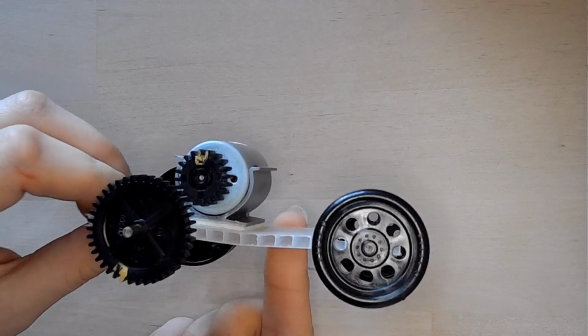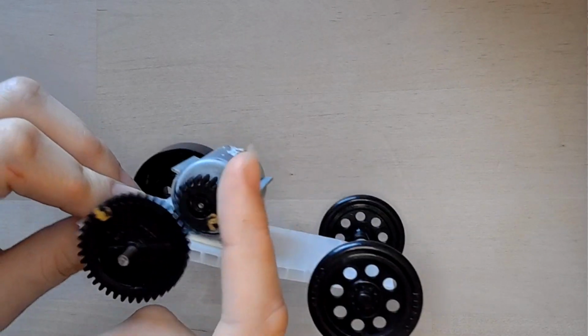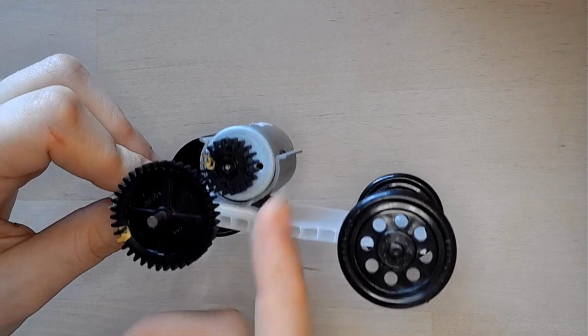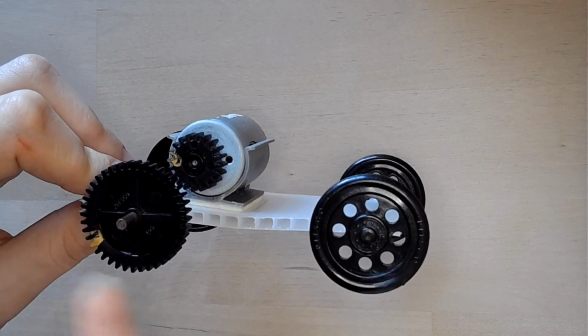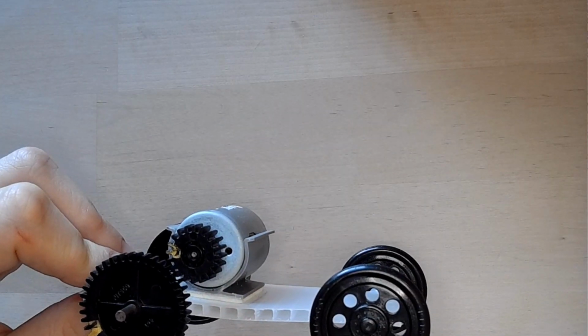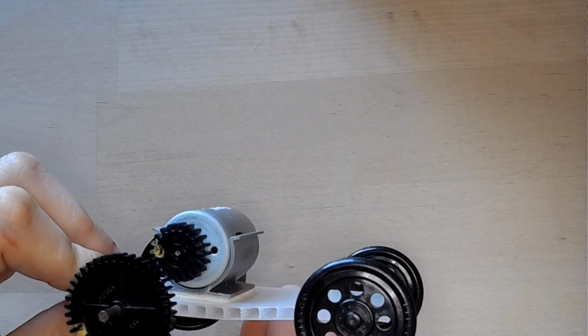This is because the big gear is 40 teeth and the little gear is 20 teeth. Since they only touch on the teeth, you need 2 spins of the little gear, 20 teeth times 2 spins, to spin the big gear once. But that means that our big gear goes twice as slow as the little gear. Why would we want that?